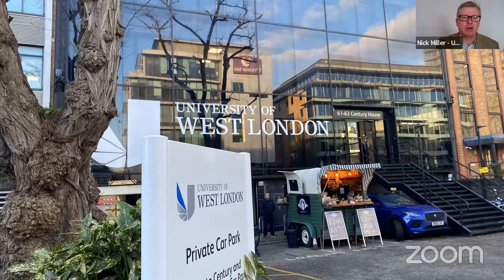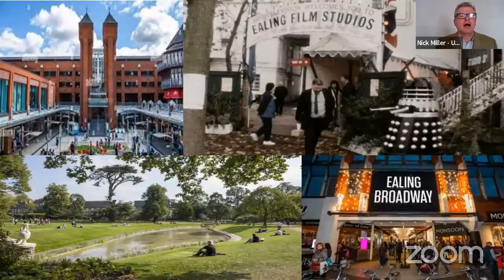As a university, we're growing all the time. As a location like Ealing, where the main campus is, it's quite residential, quite a scenic area, really.